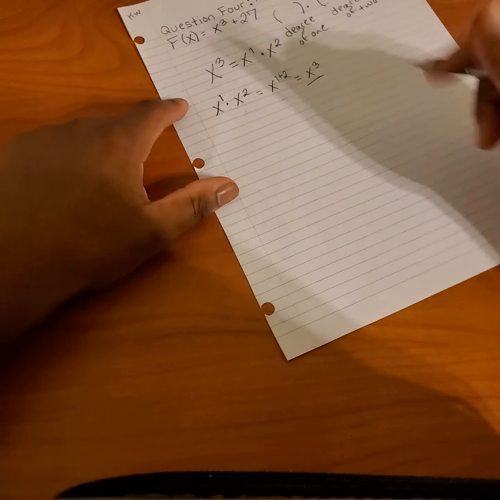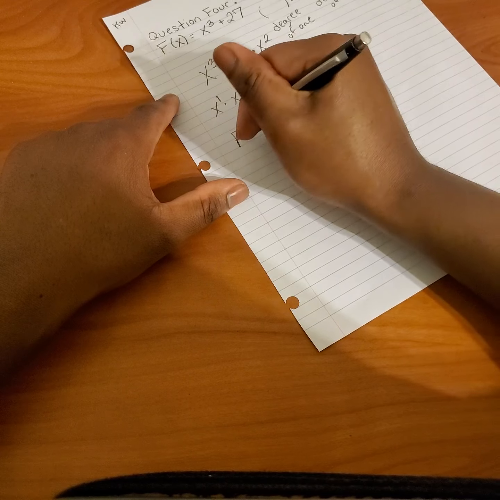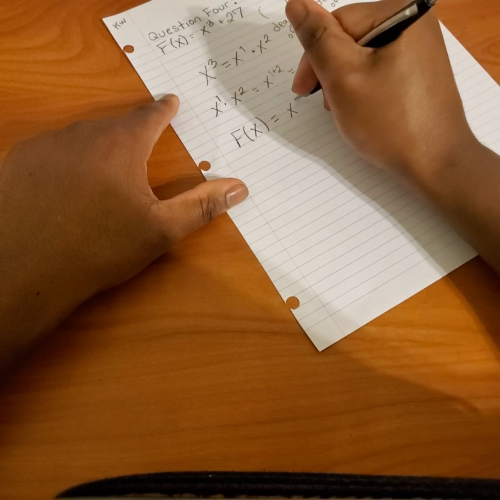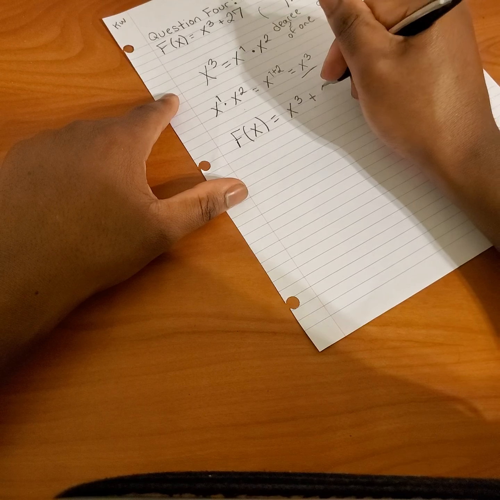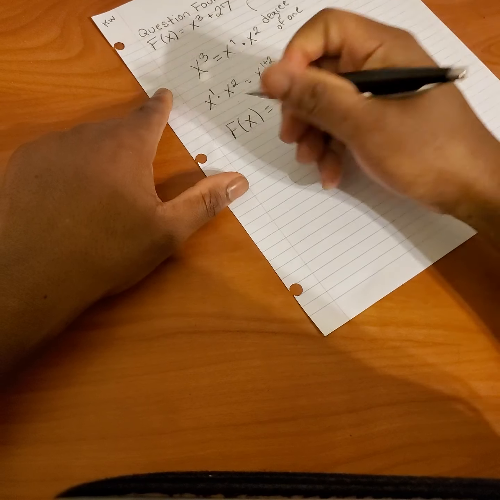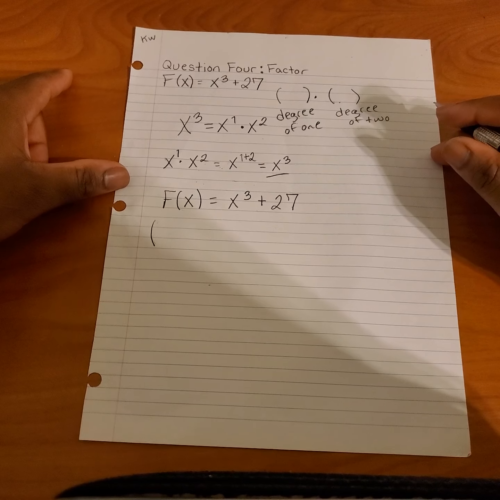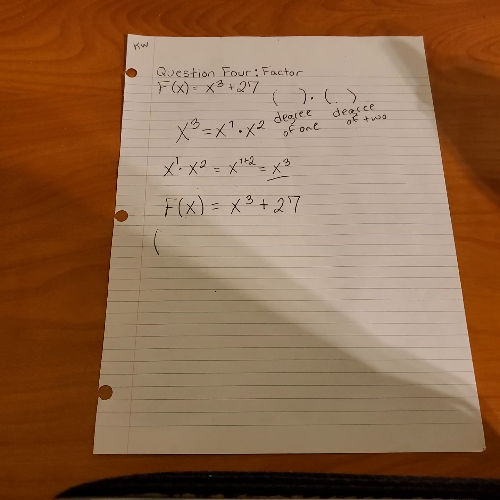So what we're going to try to do for this question is, in order to solve these, you need to take the cubed root of each term individually. So for the first set of parentheses, you're thinking, the cubed root of what? The cubed root of x cubed is what? What raised to the power of 3 will give me x cubed?